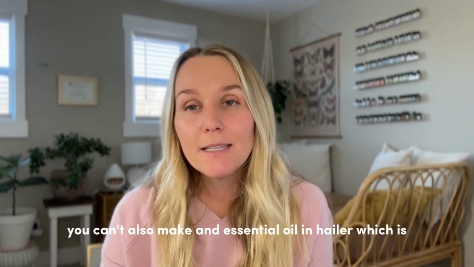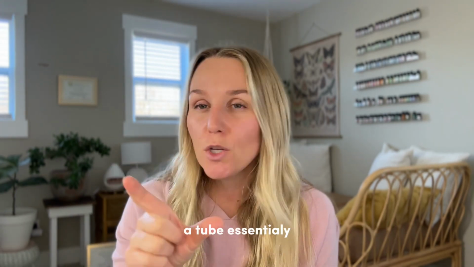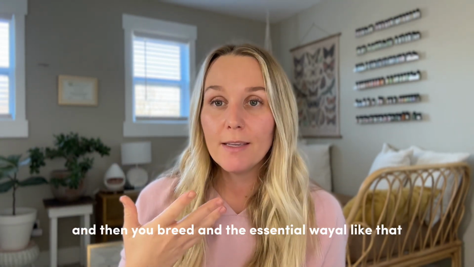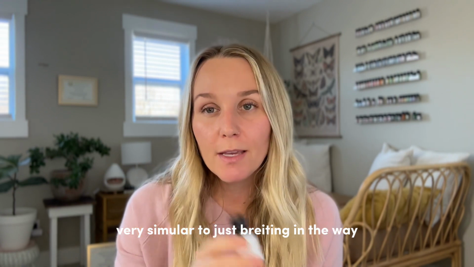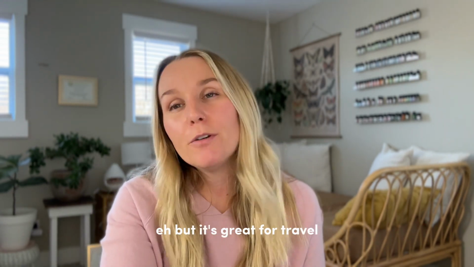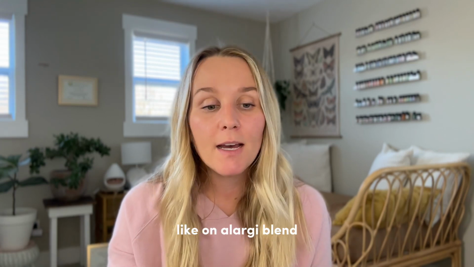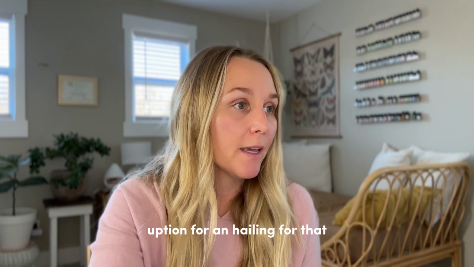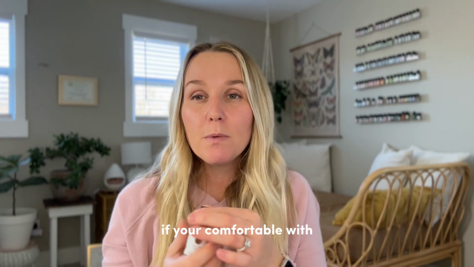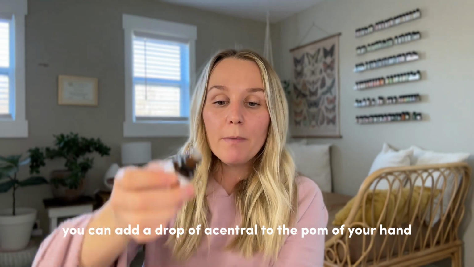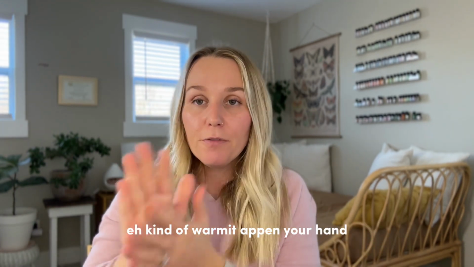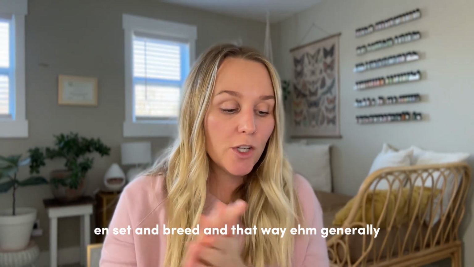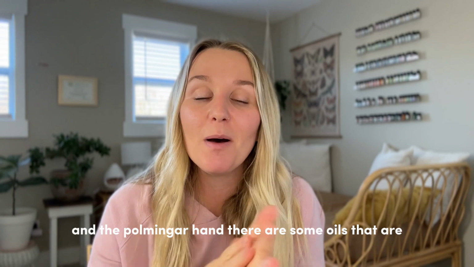You can also make an essential oil inhaler, which is a tube. It has a cotton wick on the inside that drops are placed on, and then you breathe in the essential oil. It's very similar to breathing in the oil from the bottle, but it's great for travel. And if you want to make a blend, like an allergy blend, for example, that's a really good option for inhaling. And lastly, if you're comfortable with it, you can add a drop of essential oil to the palm of your hand, warm it up, and breathe in that way. Generally, don't put cinnamon directly on the palm of your hand.